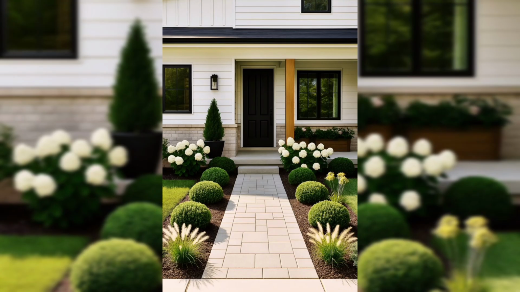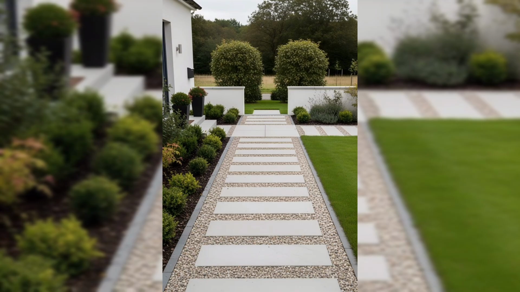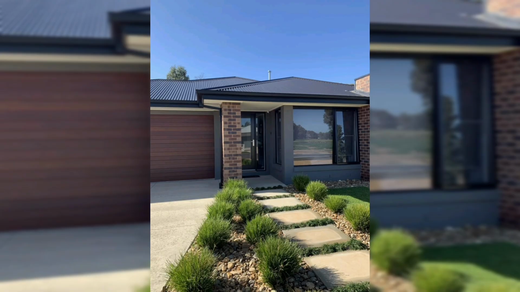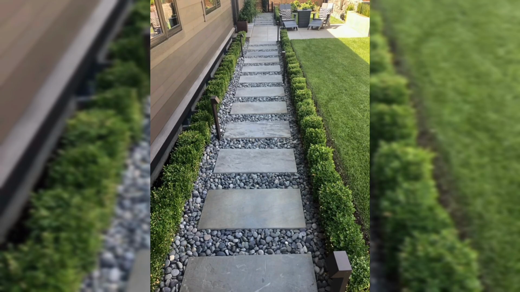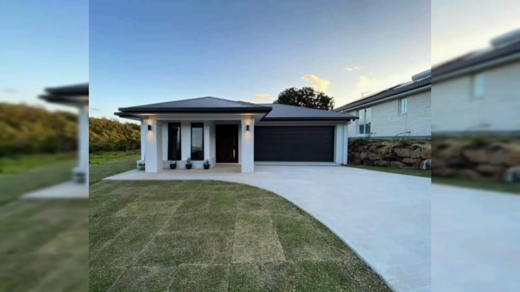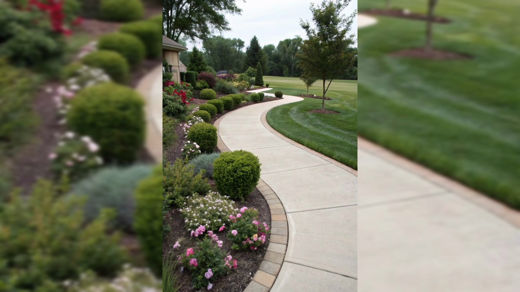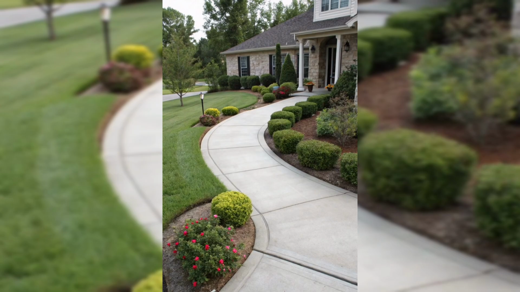Whether you have a small front yard or a large one, the right landscape design can boost curb appeal, increase property value, and create a welcoming atmosphere.